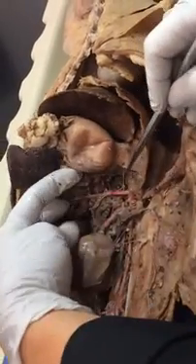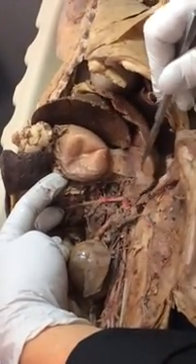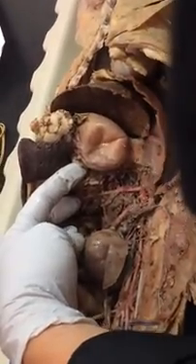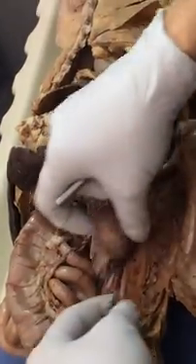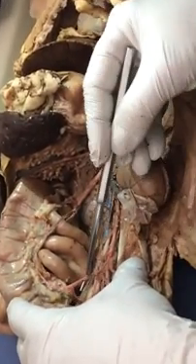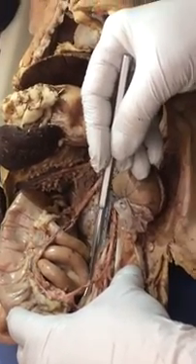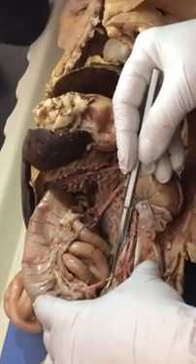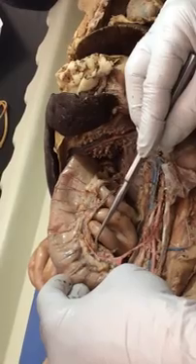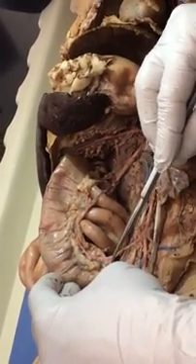Keep going. Phrenic. Okay, you're a phrenic. Phrenic goes to the diaphragm. Inferior mesenteric. Okay, again from this view. There's the superior mesenteric. Here's the inferior mesenteric. Superior hemorrhoidal. So the inferior mesenteric branches to form the colic and the superior hemorrhoidal.